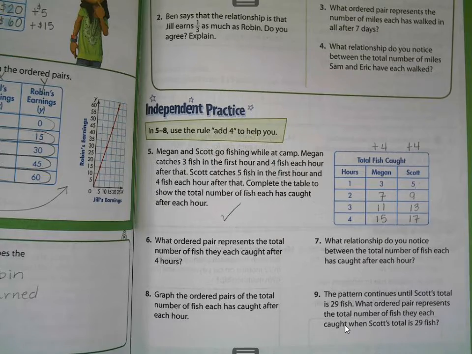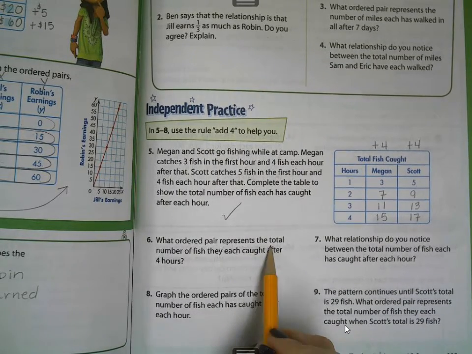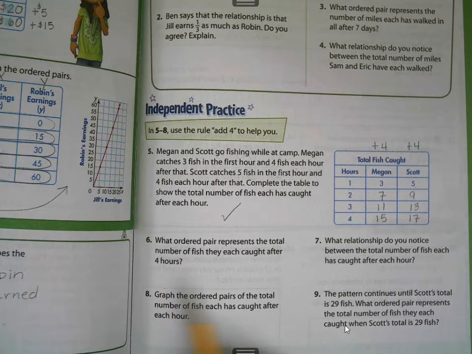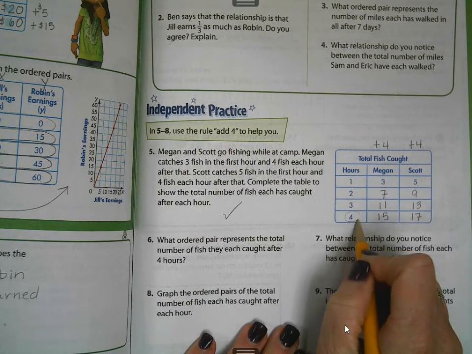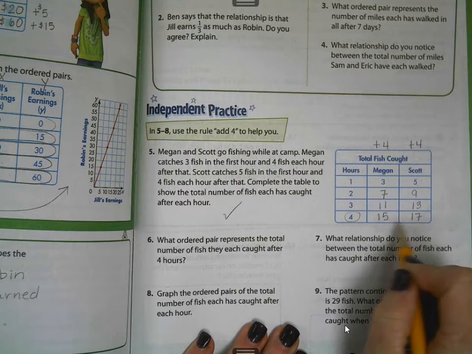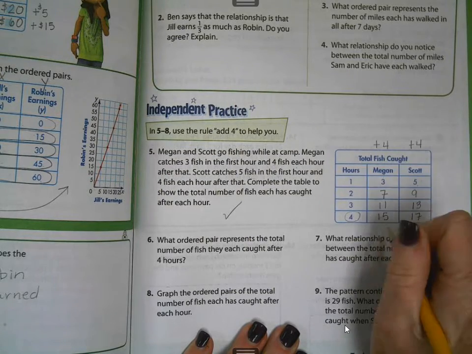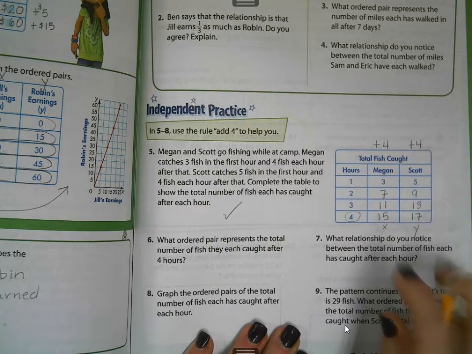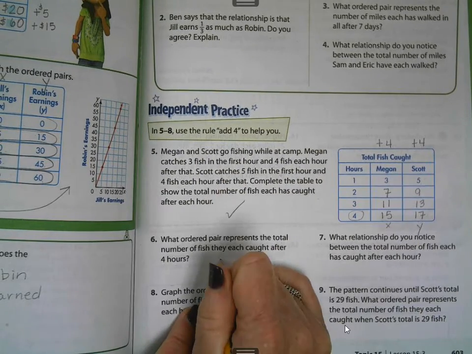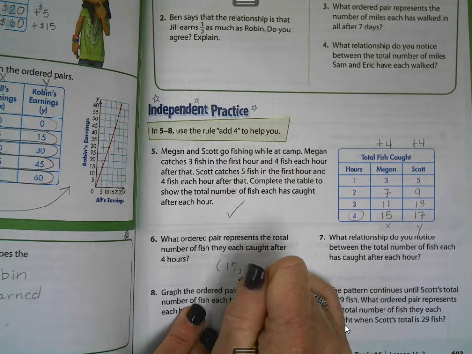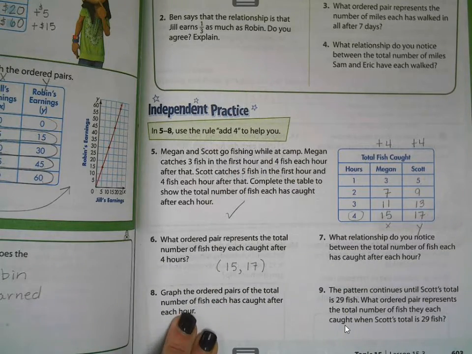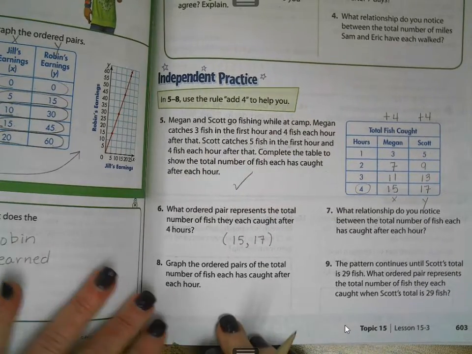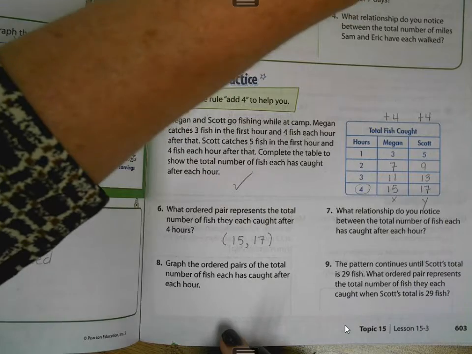Check. Number 6, what ordered pair represents the total number of fish they each caught after 4 hours? 4 hours is right here. So here is our ordered pair. Don't forget, the left would be your X value, the right would be your Y. All right, so if we made an ordered pair, wouldn't that be 15, 17? Written just like this.